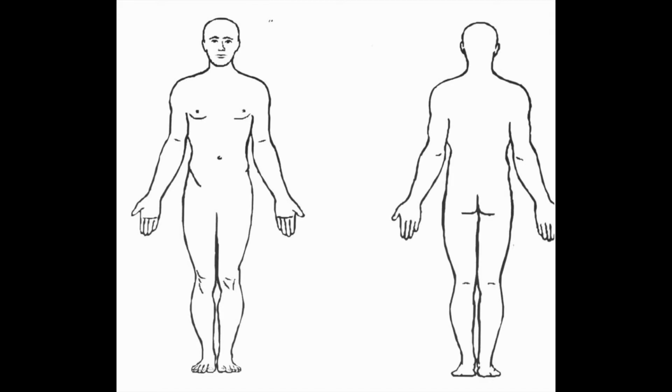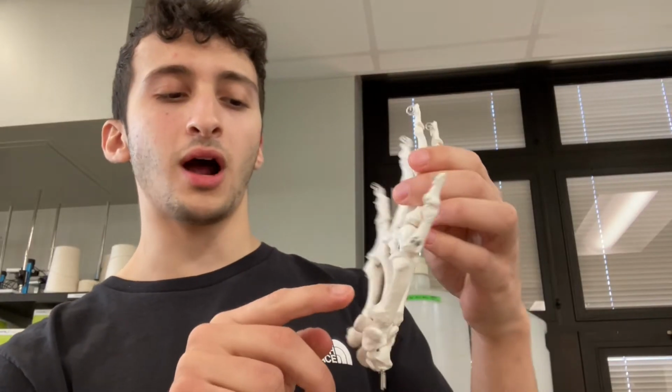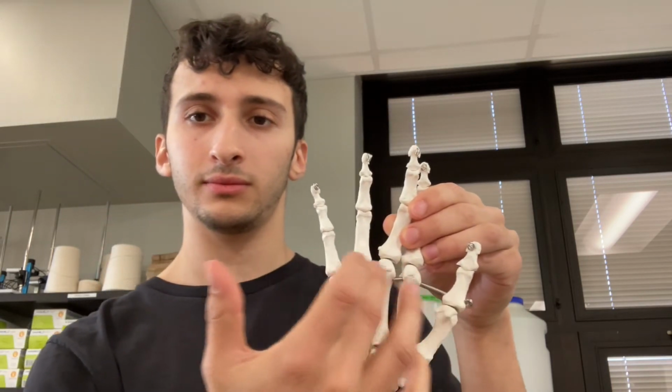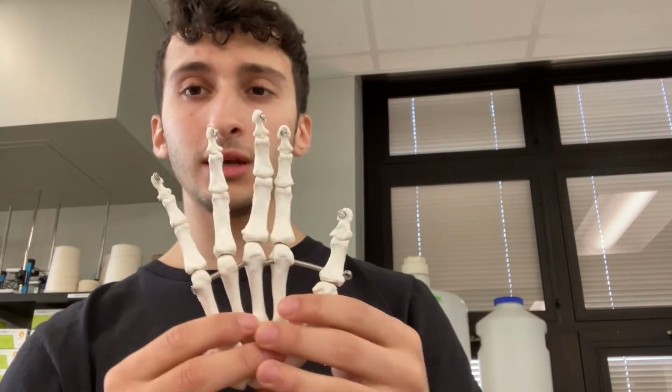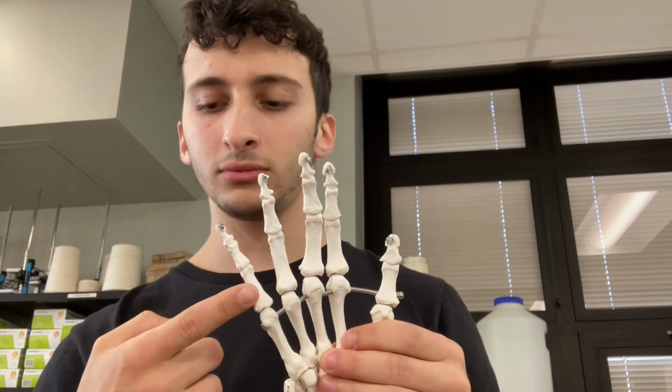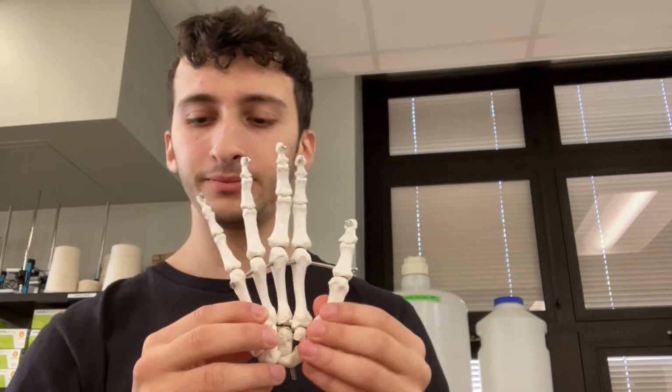If you're confused why the thumb is most lateral, it's important to think about this all in terms of the anatomical positioning, which you can see right here. The metacarpals articulate proximally with the top row of the carpals and distally with the phalanges. Okay, so the phalanges are right here, and there are 14 phalanges.